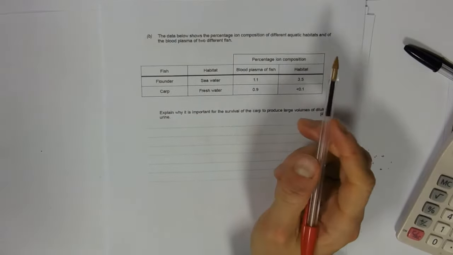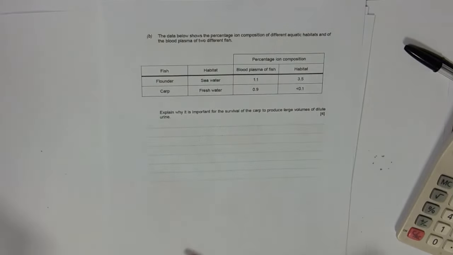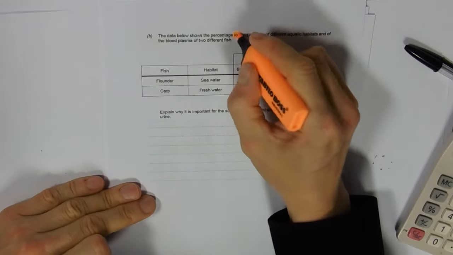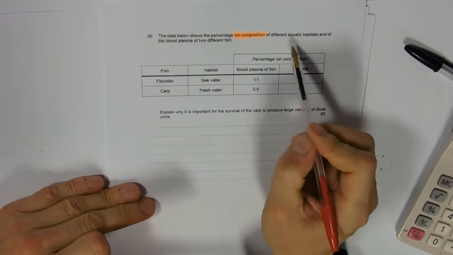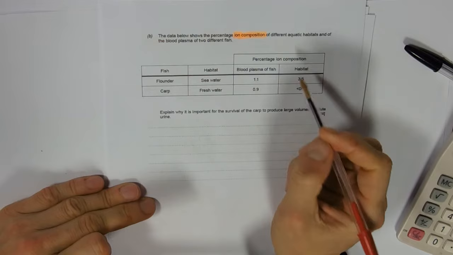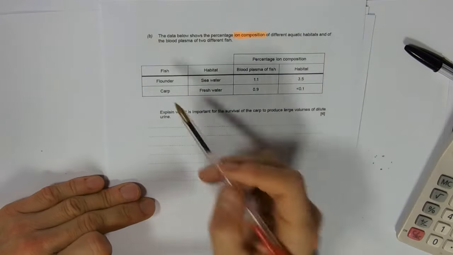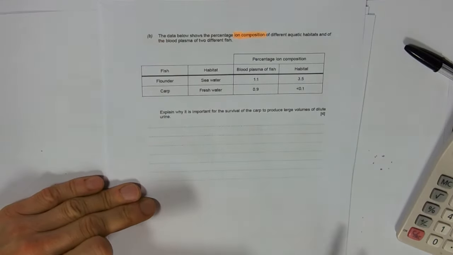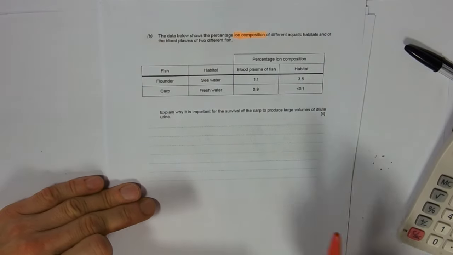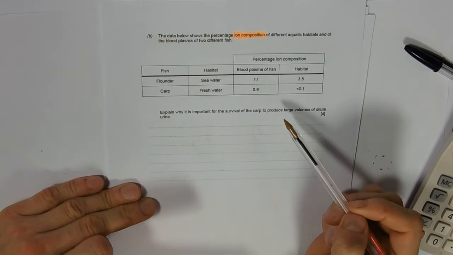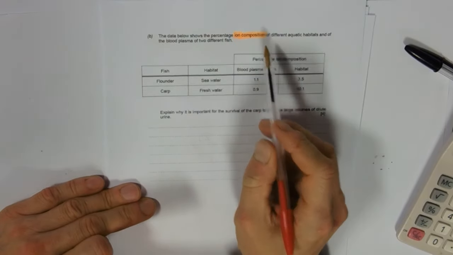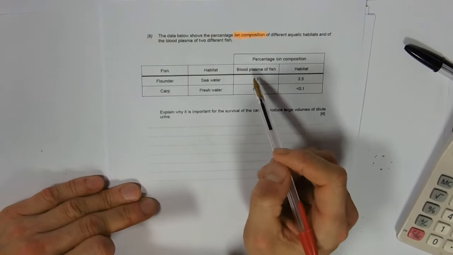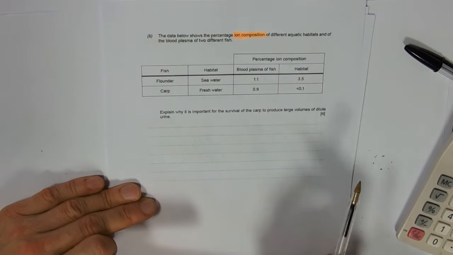Then we are given some data, and we have iron composition in the fish and iron in the water outside, and we've got 2 examples of 2 different fish. So we look at what iron composition actually means. It means how much solute we've got, so how much stuff dissolved in the water.